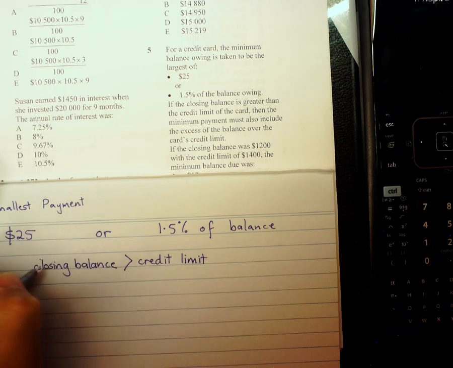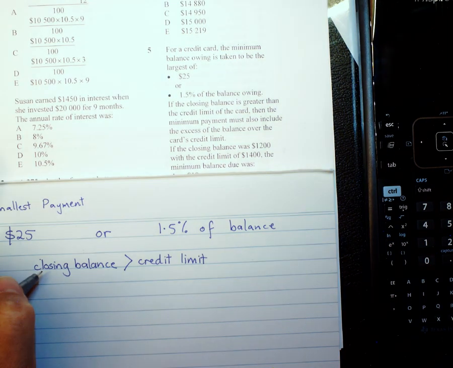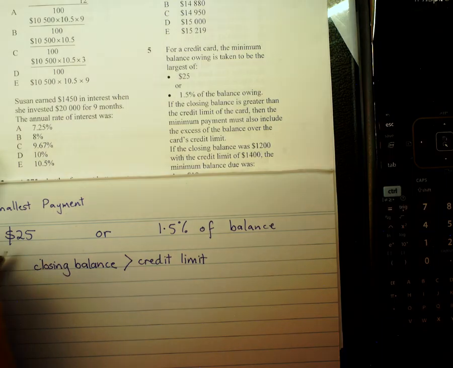So say you had a $1,000 credit limit on your card, but you'd bought stuff that was $1,100, you'd have to pay that $100 off as well as the minimum balance for that month.